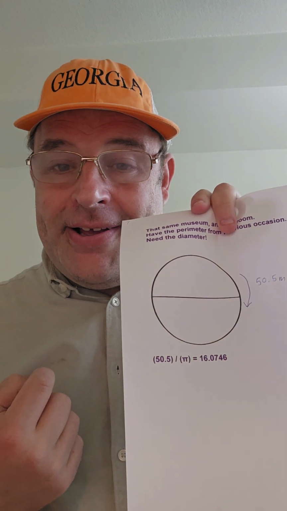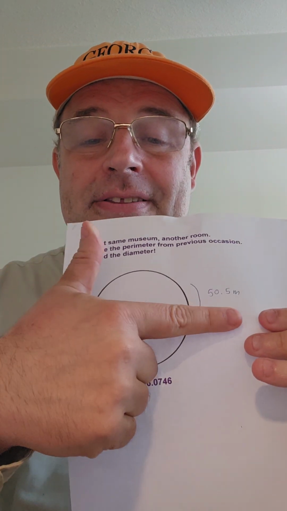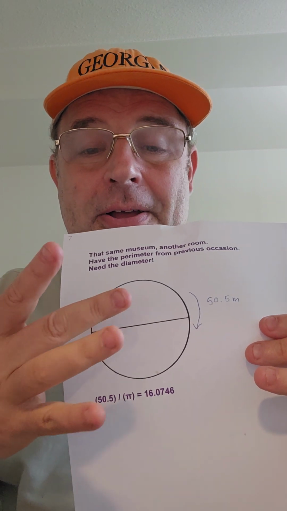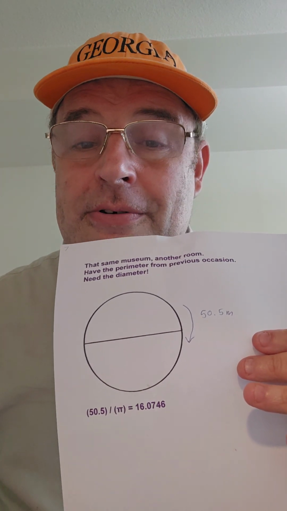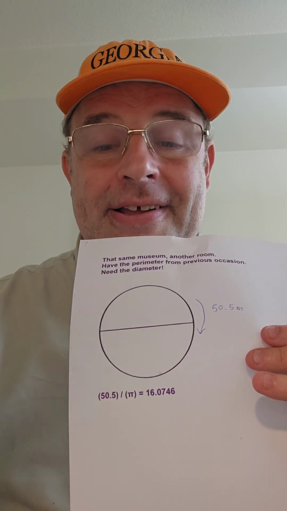Well, 50.5 divided by pi gives us 16.0746, and now we get the line across the circle, because it doesn't matter how big or small the circle is. The circumference is the diameter times pi, or the diameter is the circumference divided by pi.